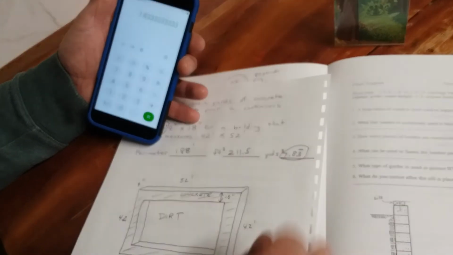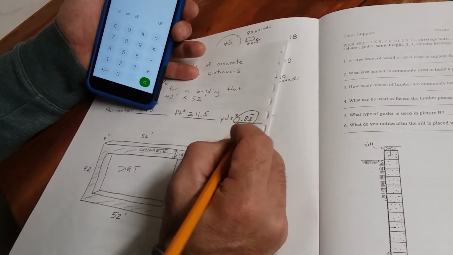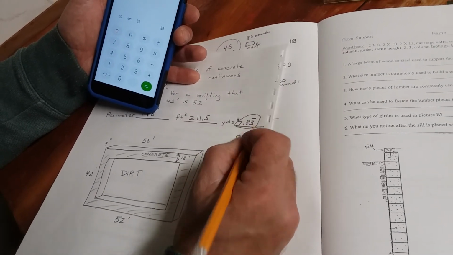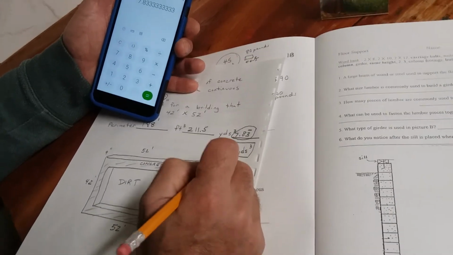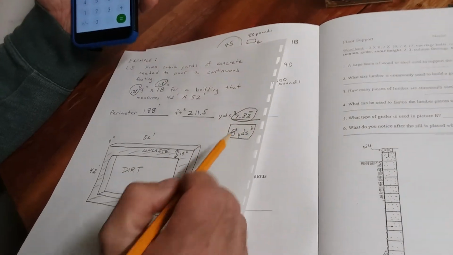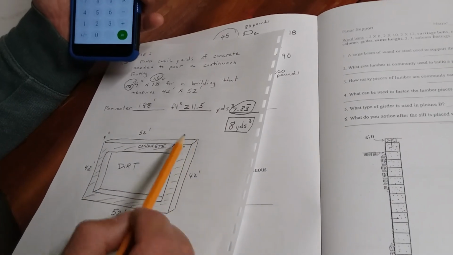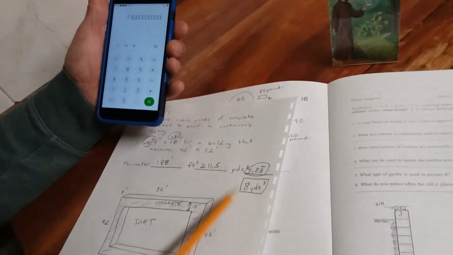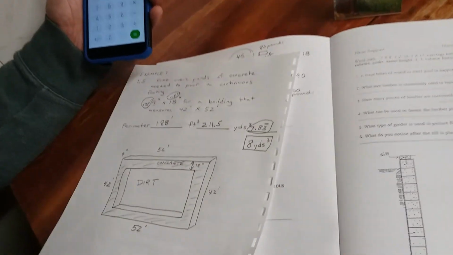Now, when you call the truck, you probably are going to tell them you want 8 cubic yards of concrete, because you got to have a little extra. Some people would even go to 9 when they're ordering the truck, because they don't want to run out. Sometimes you need a little extra. You're better off ordering a little bit more. I would order 9, but some people would say 8. Okay, so that's how you do that.